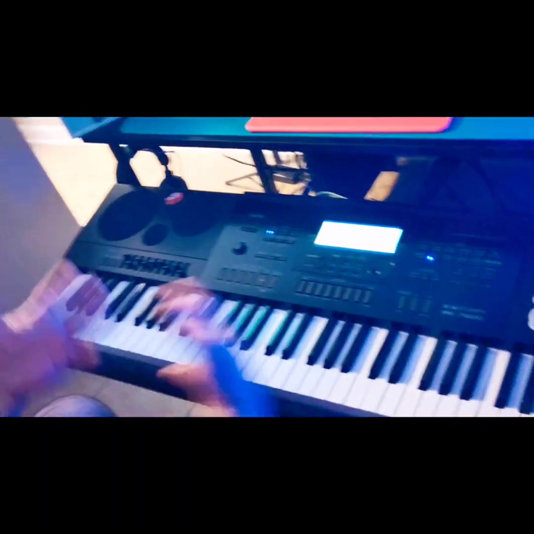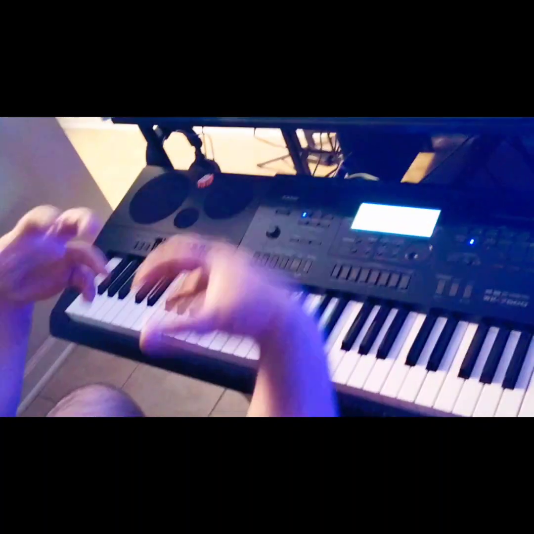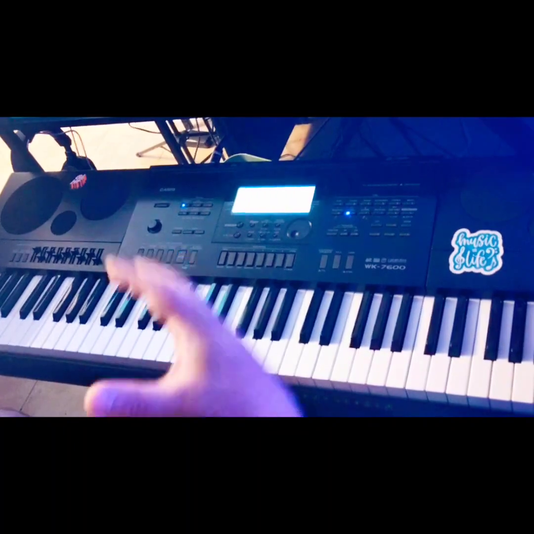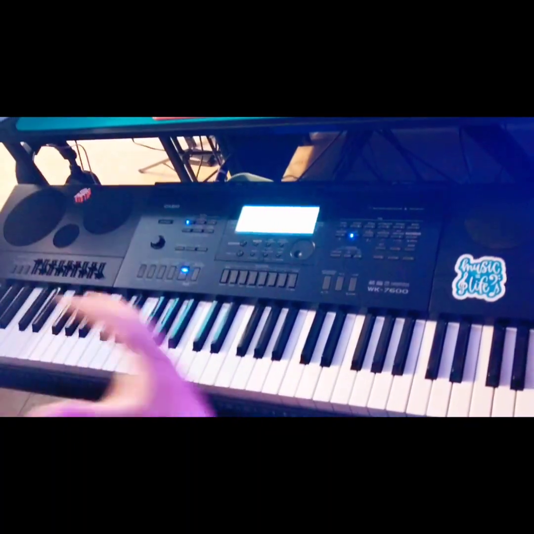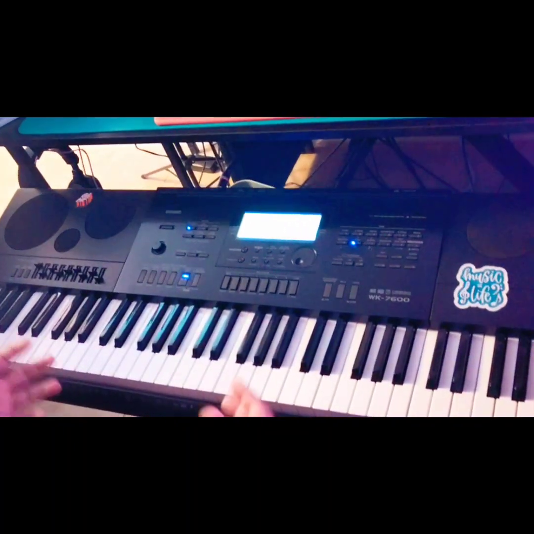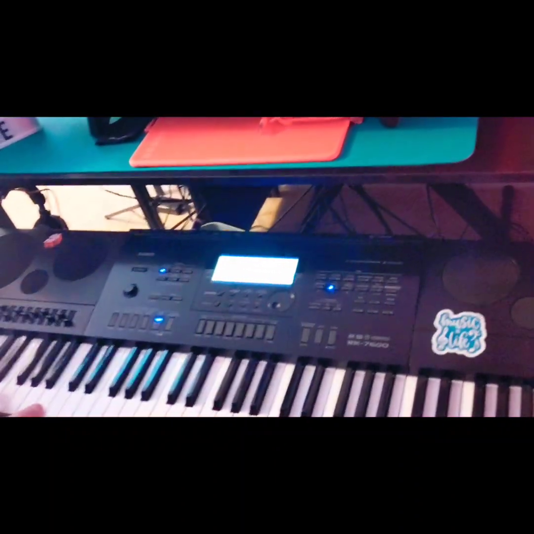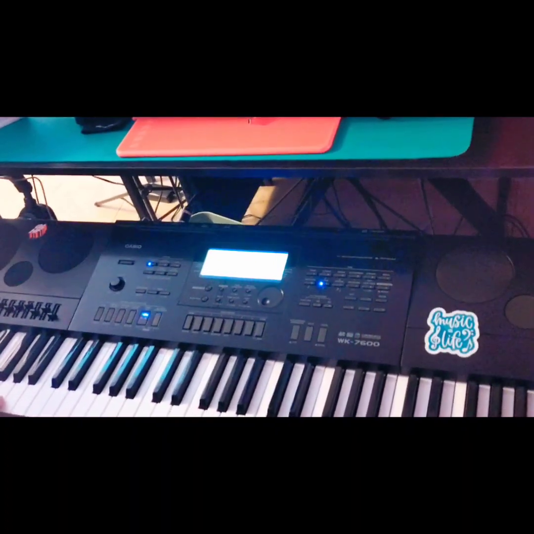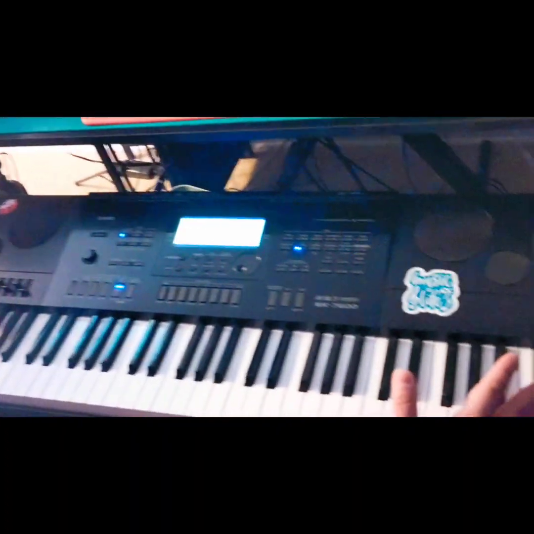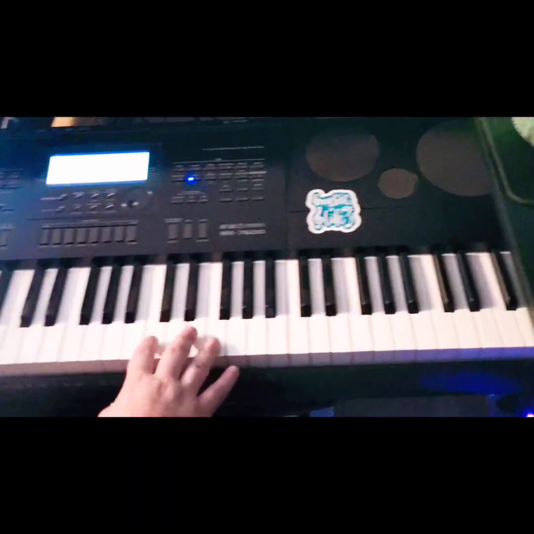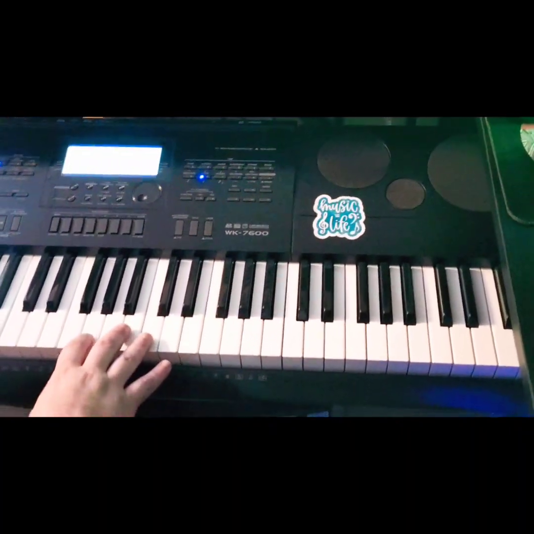And then you can just create these different types of fill-ins with your variations and create some different textures with what you got layered out based off the chord that you input. And then on the right side of your keyboard, you can go ahead and input some different other sounds.